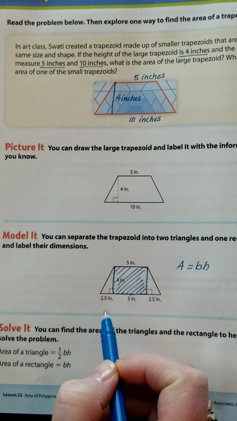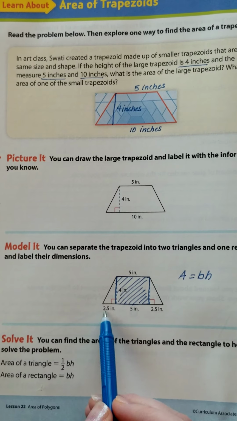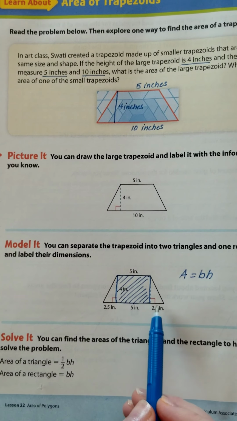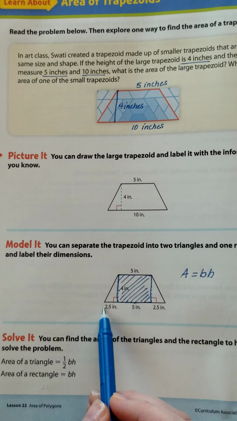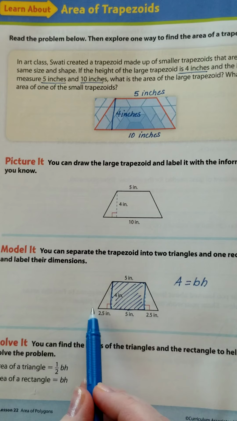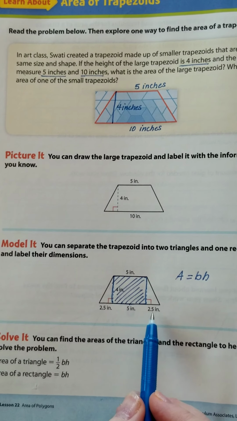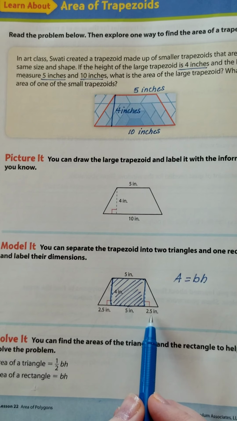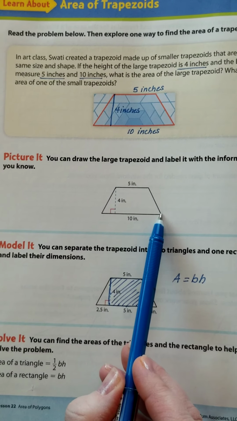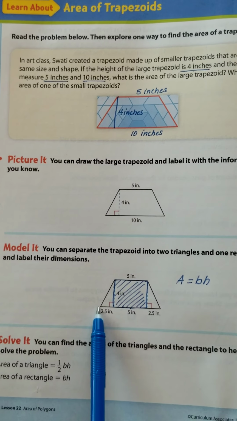Okay? Now, we've got these 2 triangles here, and they've already labeled the bases of the triangles for us as 2.5 inches. How in the world did they know that these 2 bases were 2.5 inches? Any ideas? Anybody know how they did that? Well, we know that the whole entire base is 10 inches. So this whole line right here would be 10 inches.